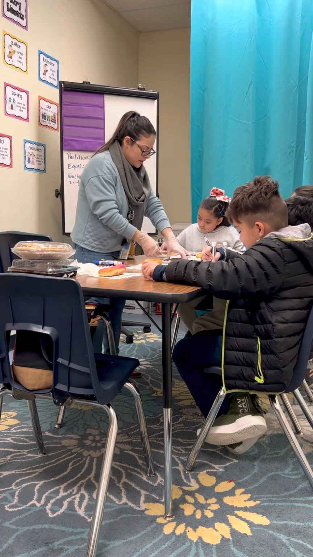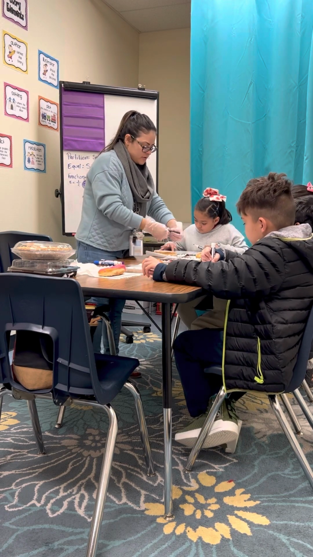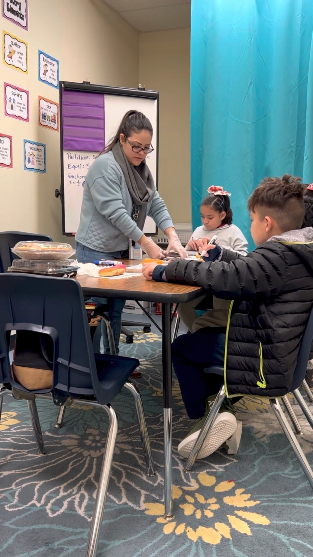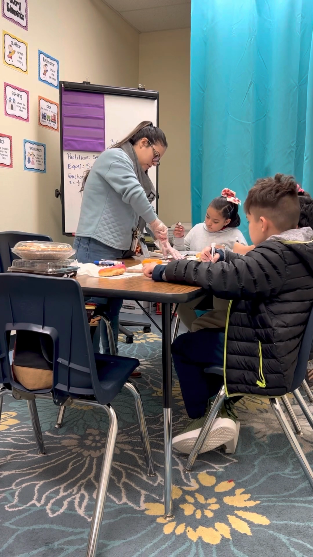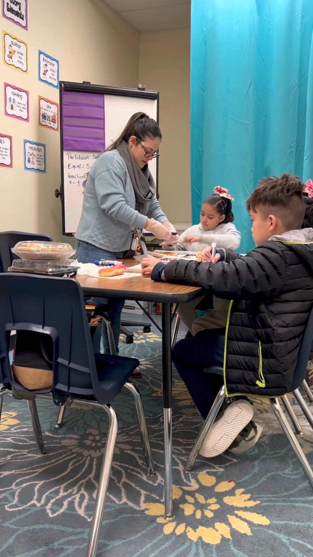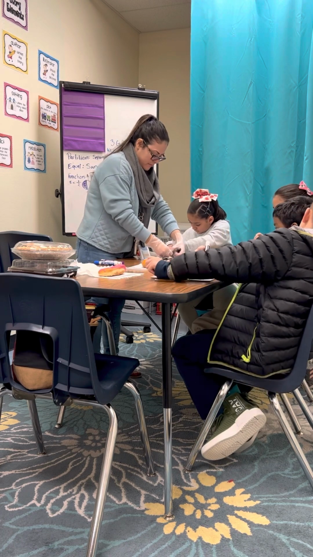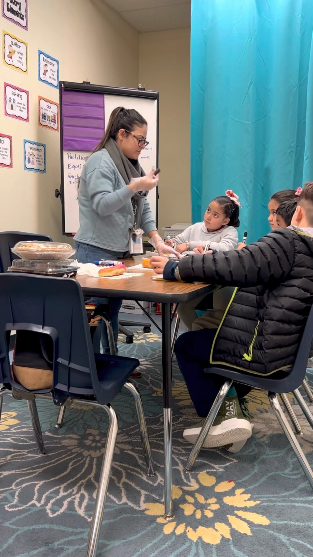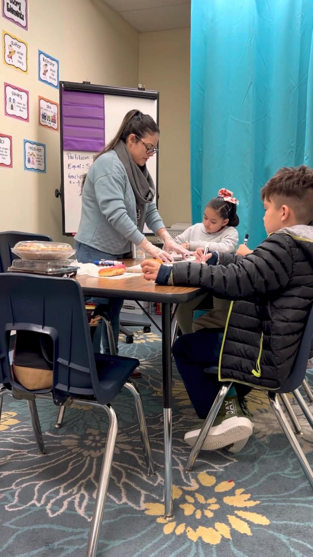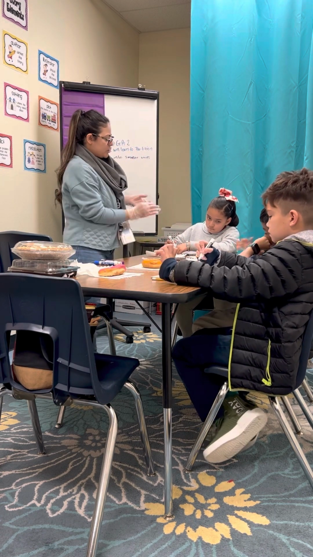Perfect. Okay. Now let's say that Ms. Cortez also wants a piece. Ooh, let's see if I can do this evenly. Oh, this one here. Nope. Ms. Cortez also wants a piece. Can you represent that fraction? Just do it below.